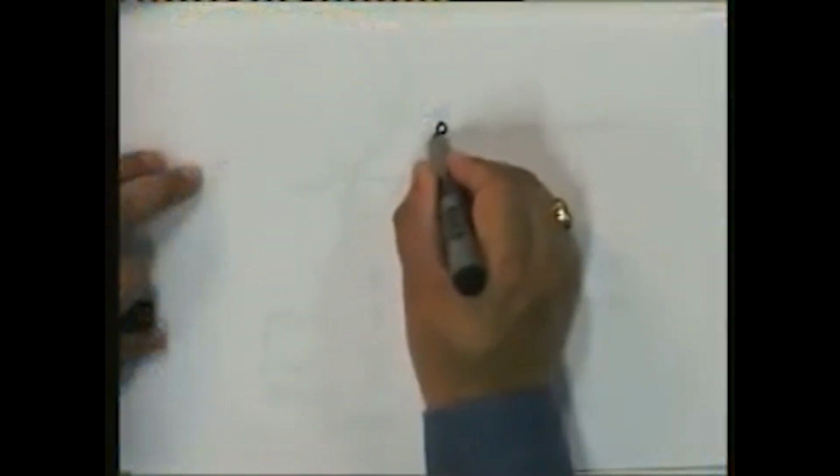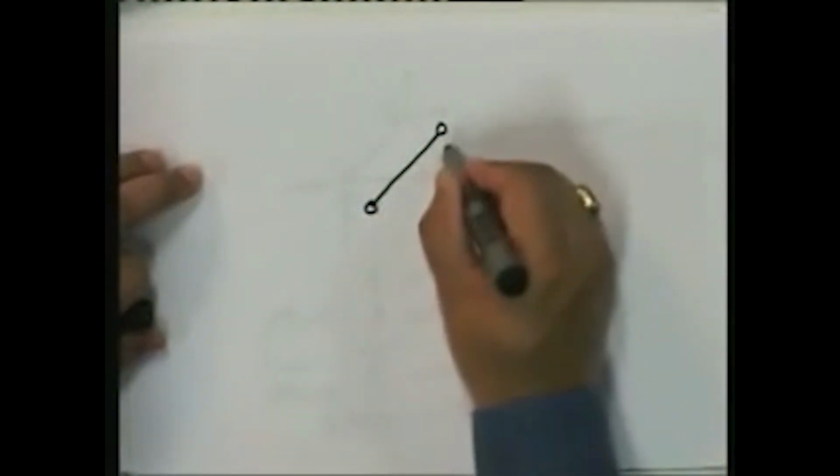What happens if we have a situation where the number of unknown forces is greater than the number of equations of equilibrium available? Let's look at a simple structure. Again, I'm looking at the same truss.